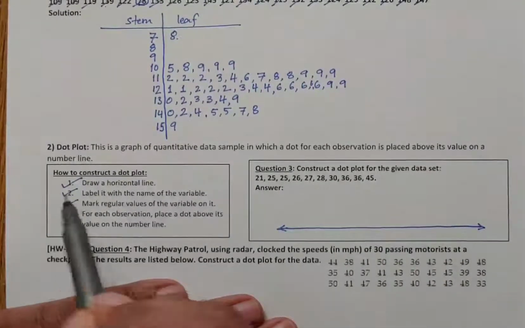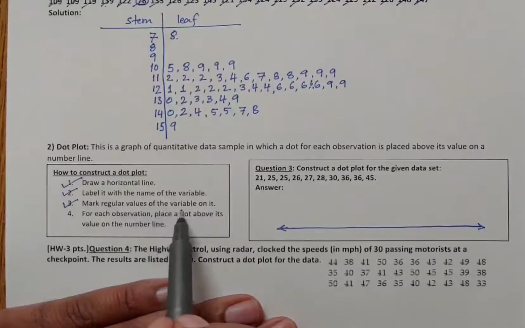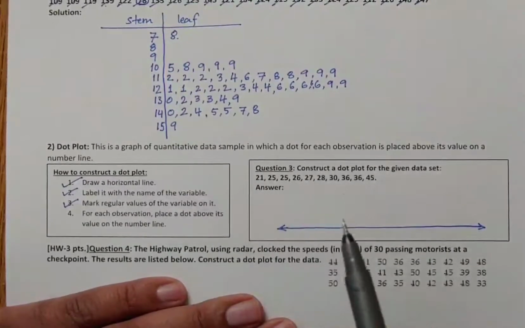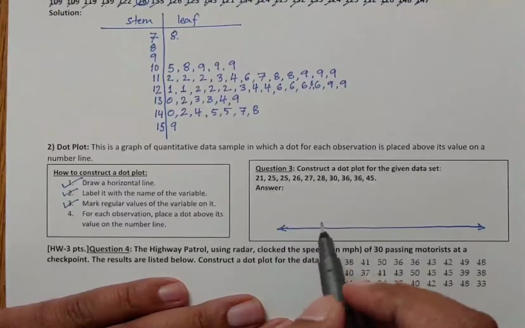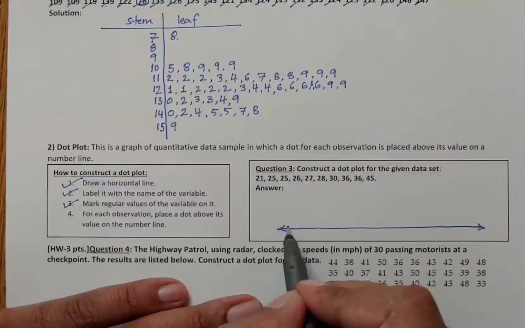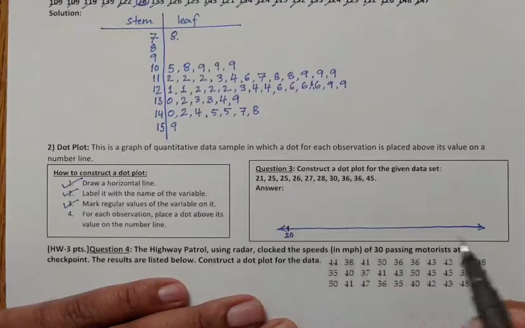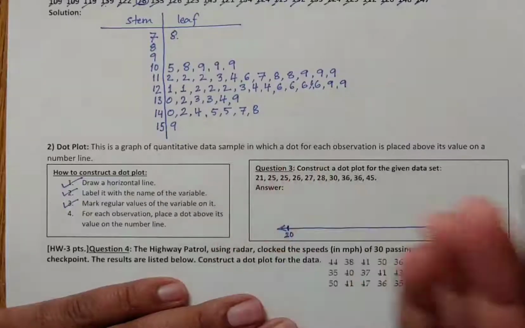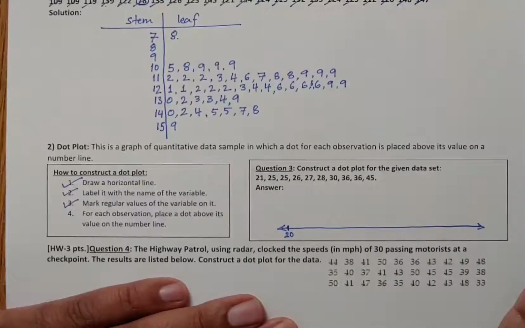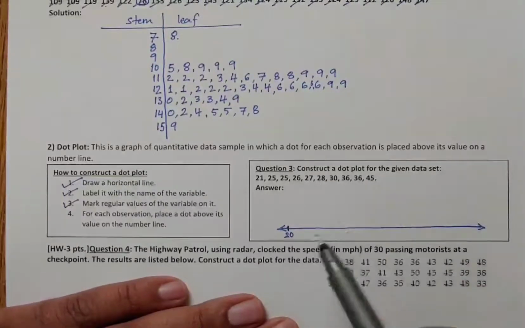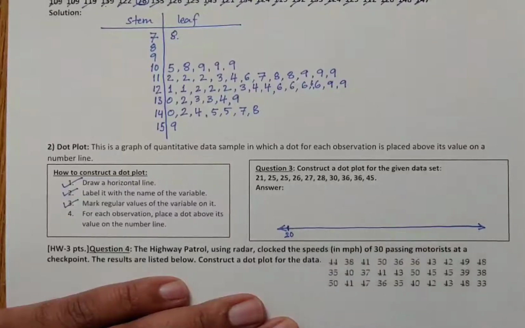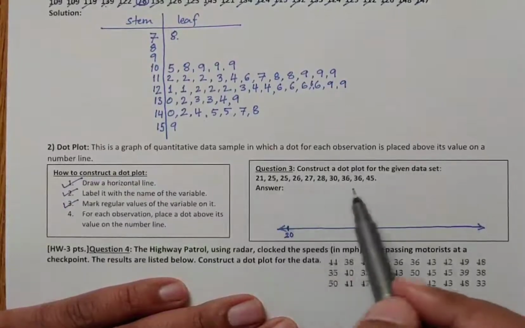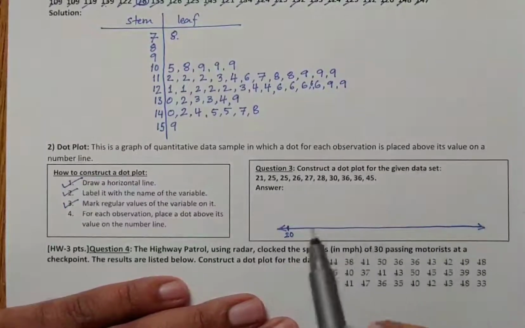And the third step is mark regular values of the variable on it. So how to mark? We are making a number line, right? So you can start with 20. Because the smallest number is 21, you could start with 21. It doesn't matter. It's not a big thing. You can start with 21 or you can start with 20. Whatever way you like, you can do it. But the only thing is you shouldn't miss any numbers, right?